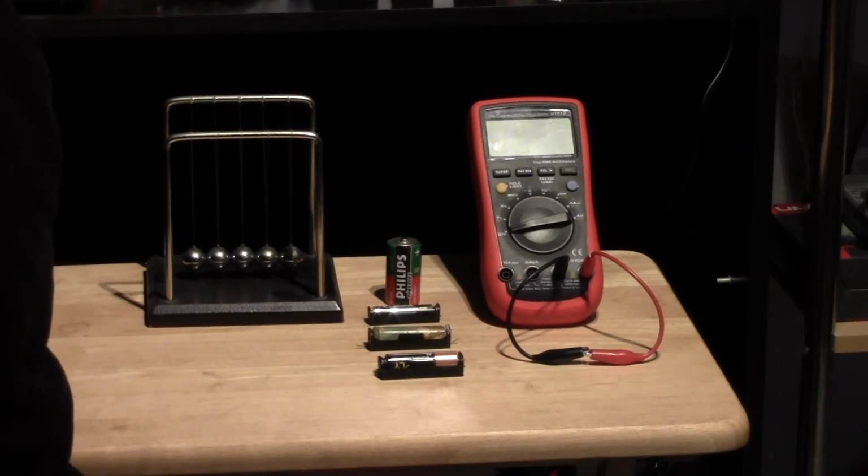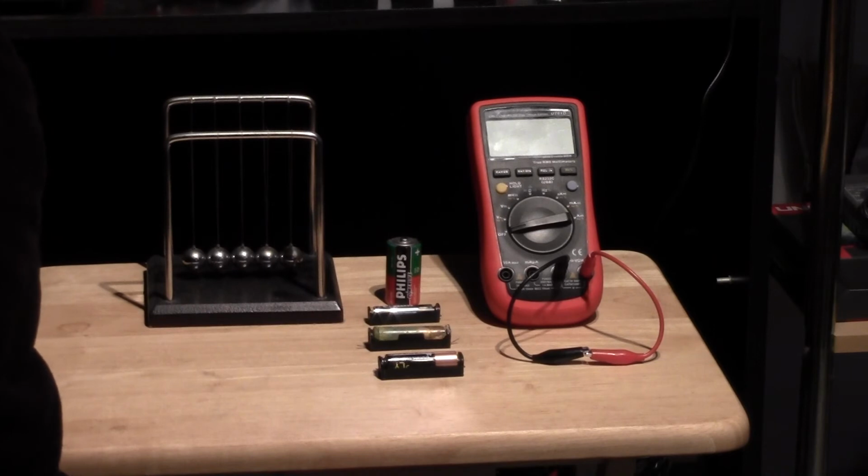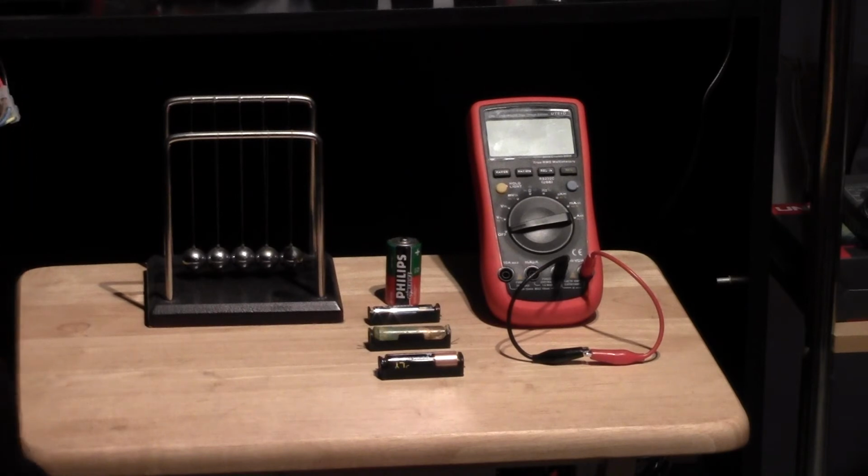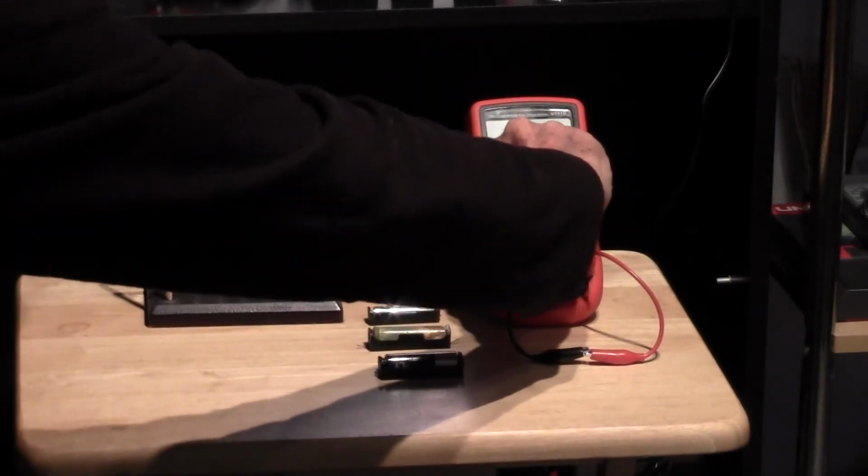We can measure this energy movement as amps using a multimeter, and we can measure the amount of energy as volts, which is a comparison between two amounts of energy.